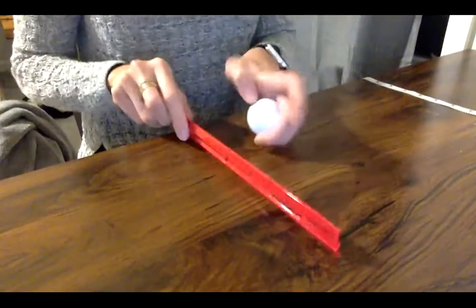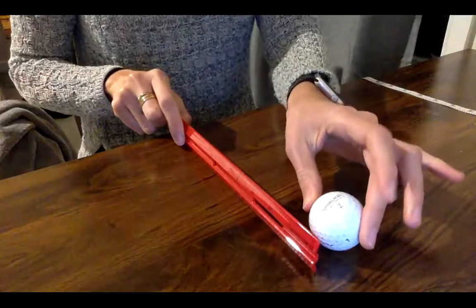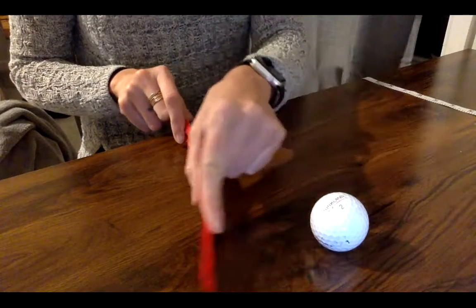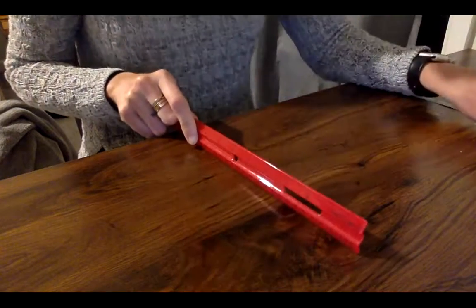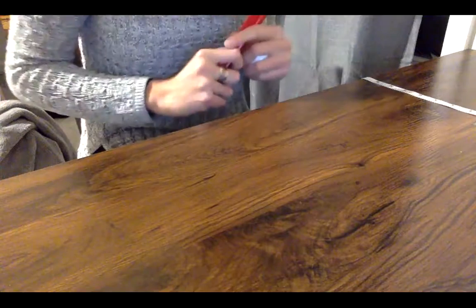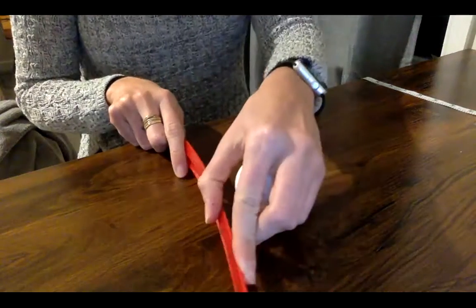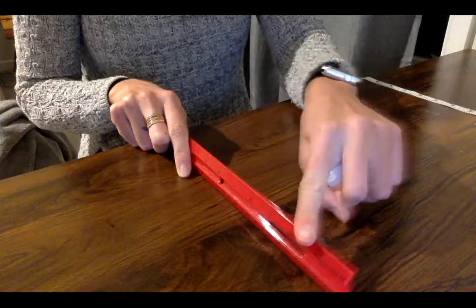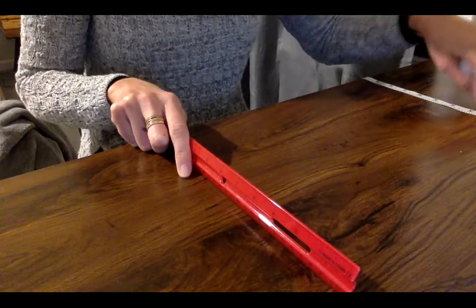Let me show you a little sample one before I do a real one. So I'm gonna put my ball at my starting line, bend my ruler back, and actually flick it. Now here's gonna be your job. Your job is to start the timer when I say go, when I flick it, and stop the timer when I say stop and it hits this tape.